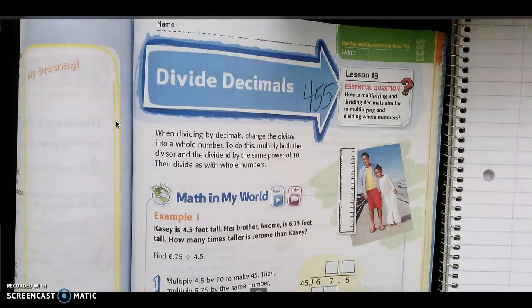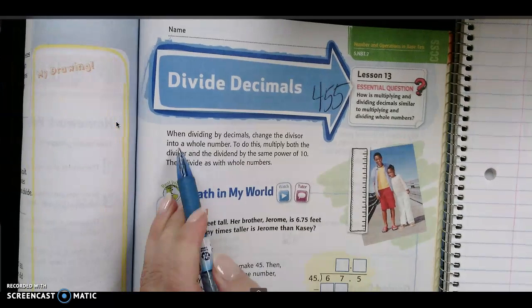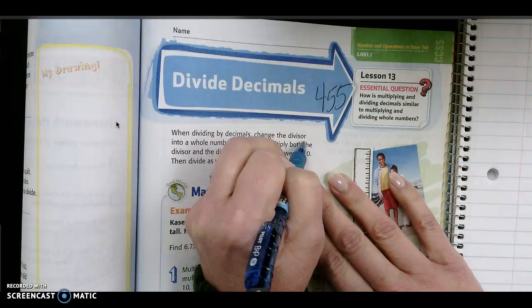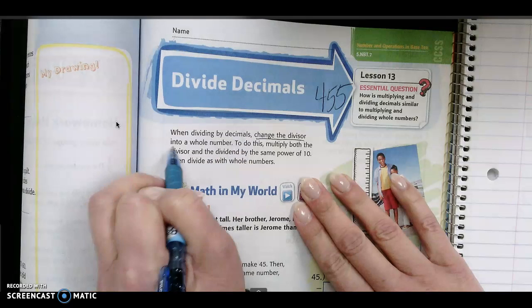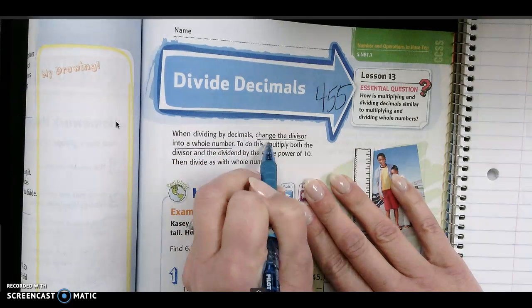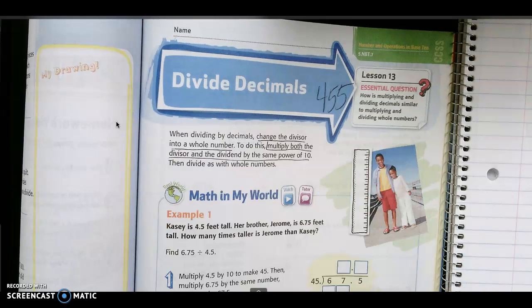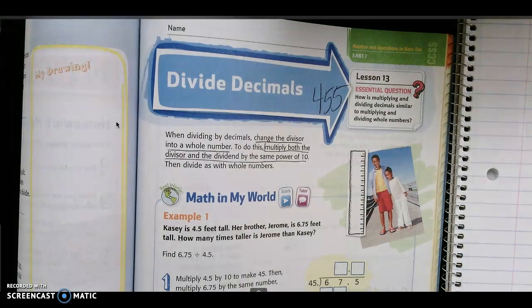Okay, so we're on page 455. It says, when dividing by decimals, change the divisor into a whole number. To do this, multiply both the divisor and dividend by the same power of 10. Then divide as with whole numbers.